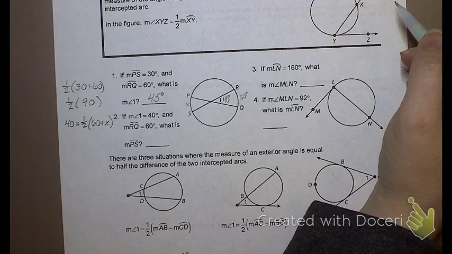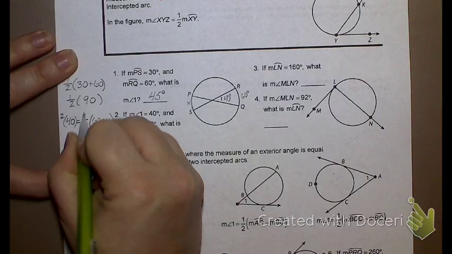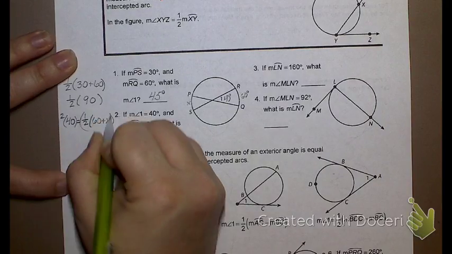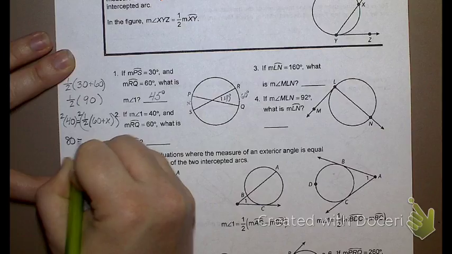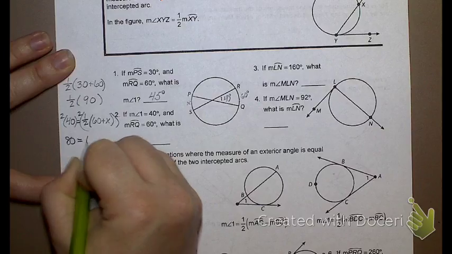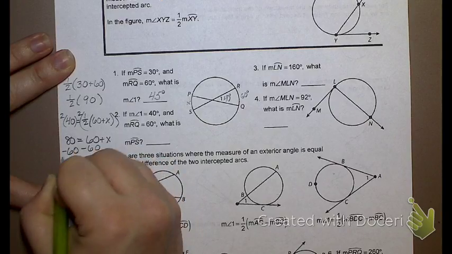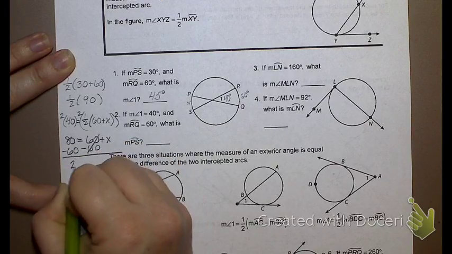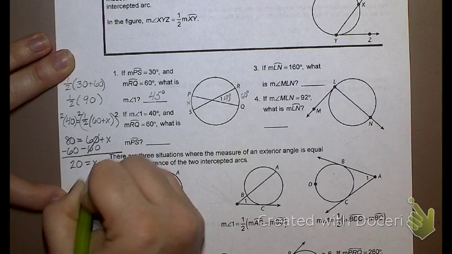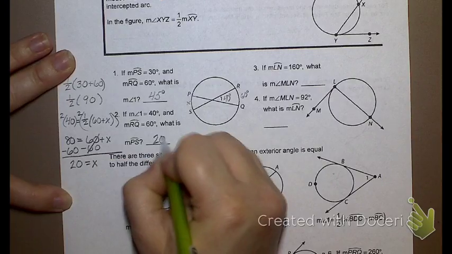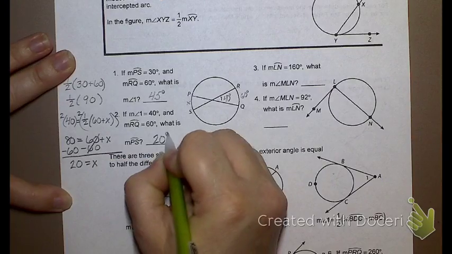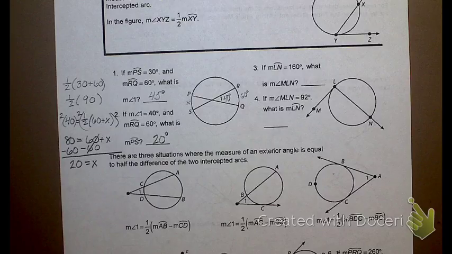So if I multiply both sides by 2, that gives me 80 equals 60 plus x. Subtract your 60, and 20 equals x. So PS is 20 degrees. Does that make sense? Okay.